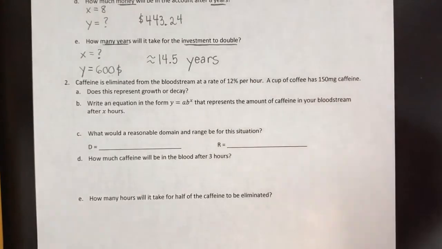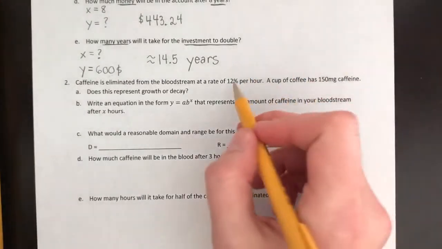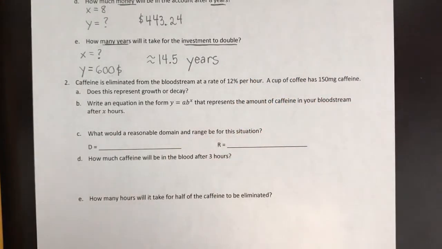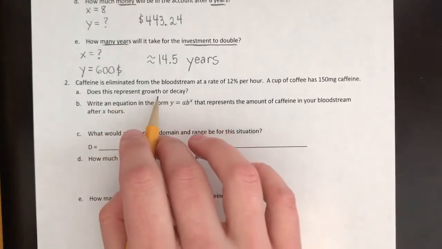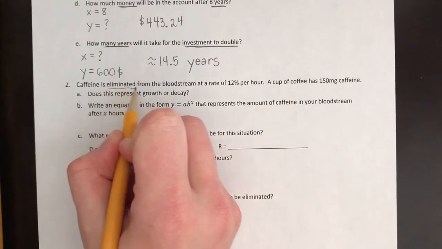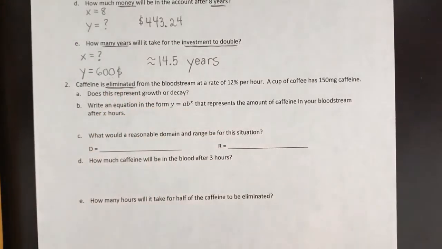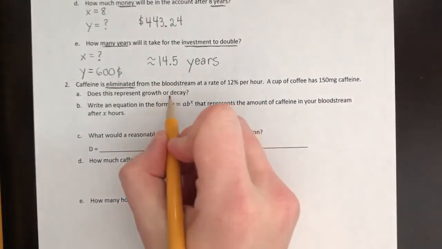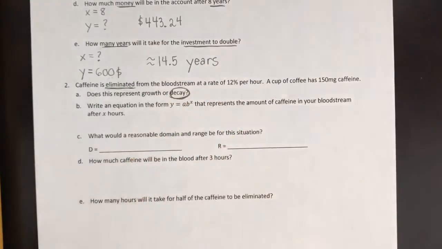Caffeine is eliminated from the bloodstream at a rate of 12% per hour. A cup of coffee has 150 milligrams of caffeine. Does this situation represent growth or decay? Well, caffeine is eliminated from the bloodstream. That means it's going away. So that's decay. It comes out of your blood.